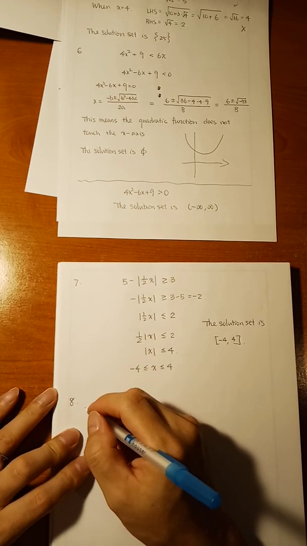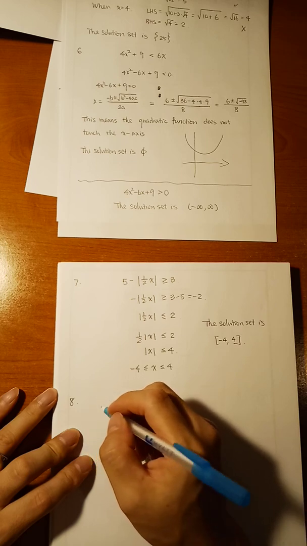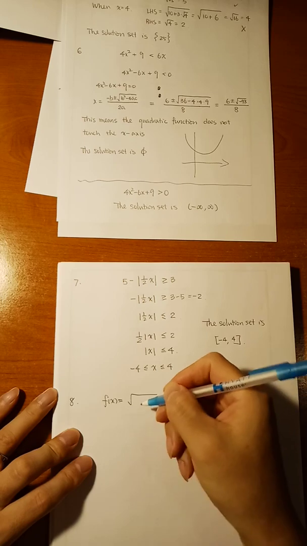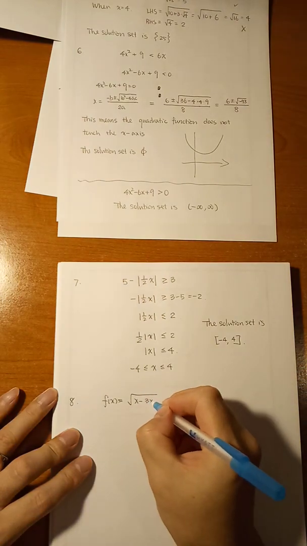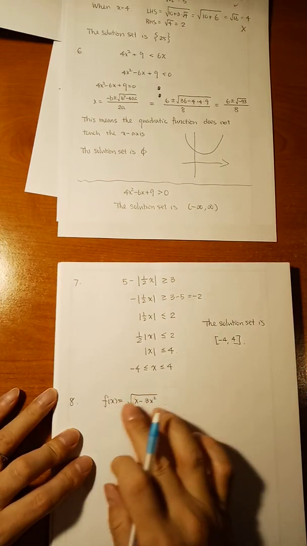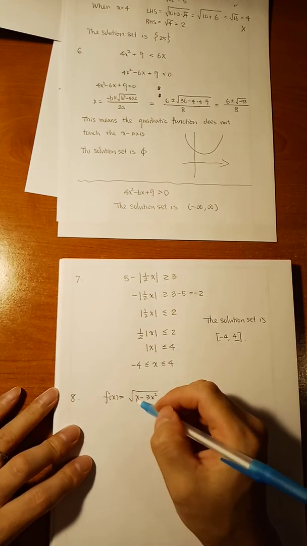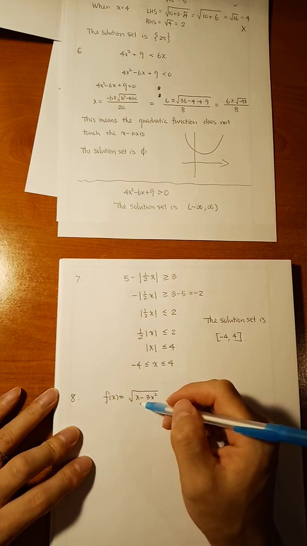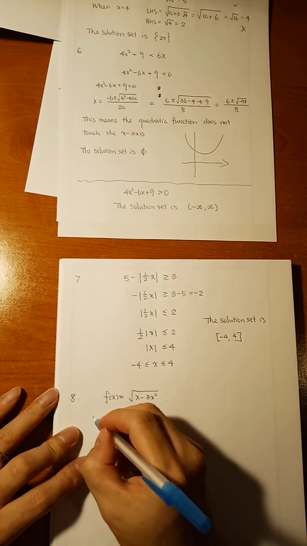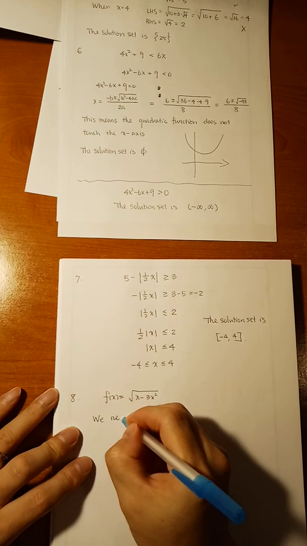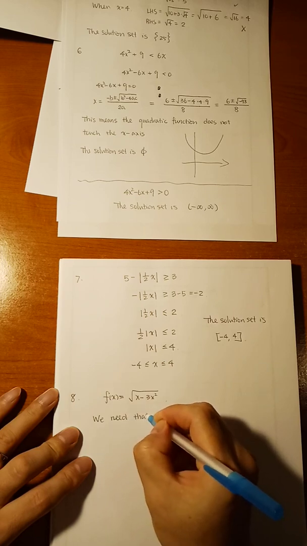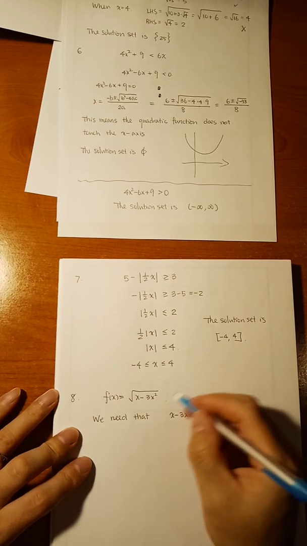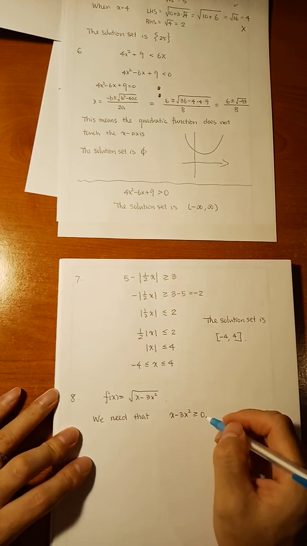Problem 8. What is the domain of the function f(x) equal to the square root of x minus 3x squared? Domain of the function means the set of all x so that the function makes sense. For the square root, we require that x minus 3x squared is greater than or equal to 0. This is a condition for the domain of the function.